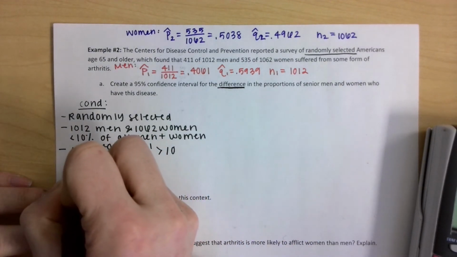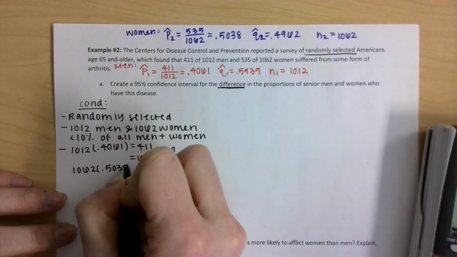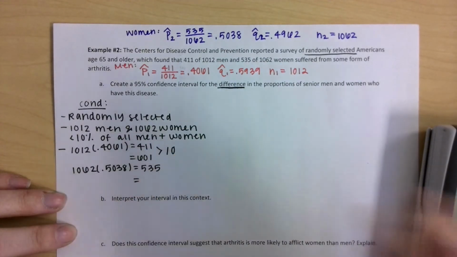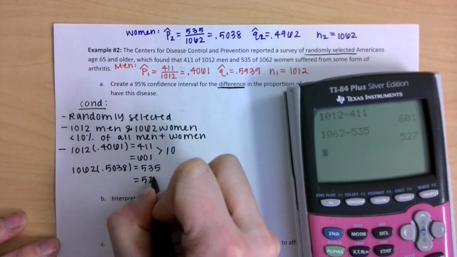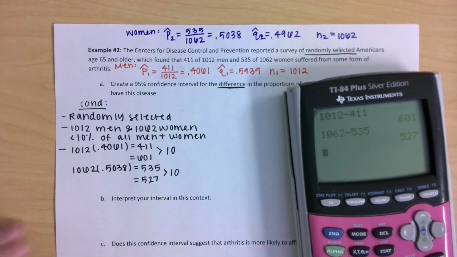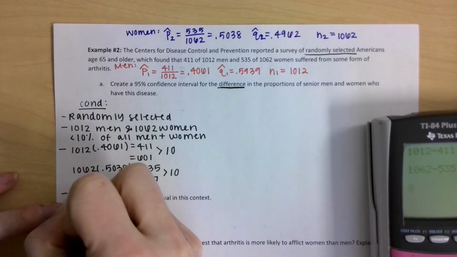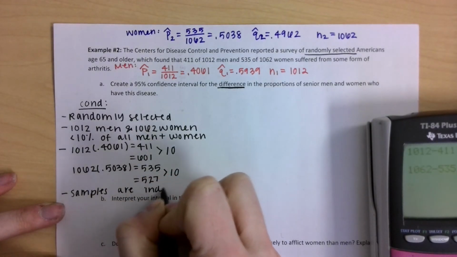Checking the women, so I have 1062 times my 0.5038 should give me the 535 that they told me had arthritis. Just going to subtract that again. 1062 minus 535 gives me 527 without, definitely greater than 10. Third condition, do we think these groups are independent? Definitely can't be a man and a woman, so I'm going to say samples are independent.